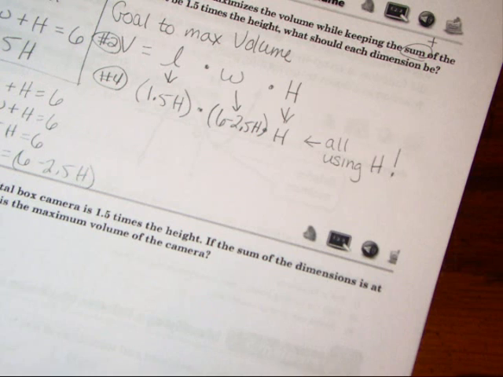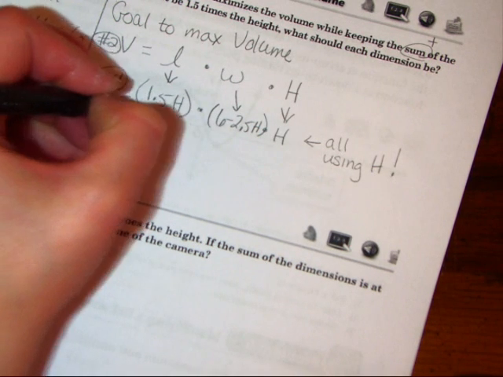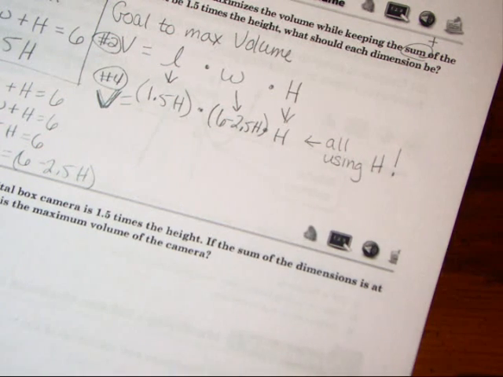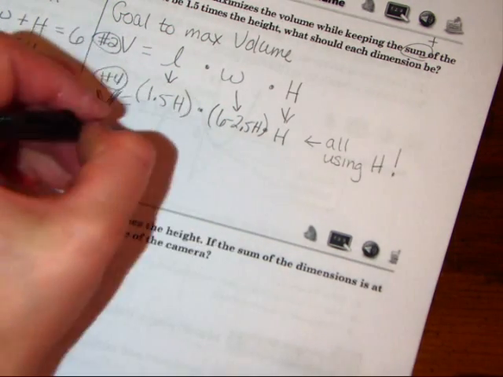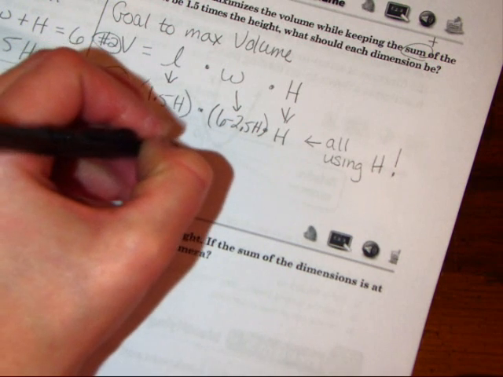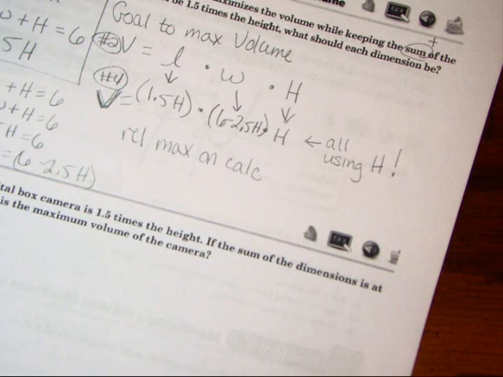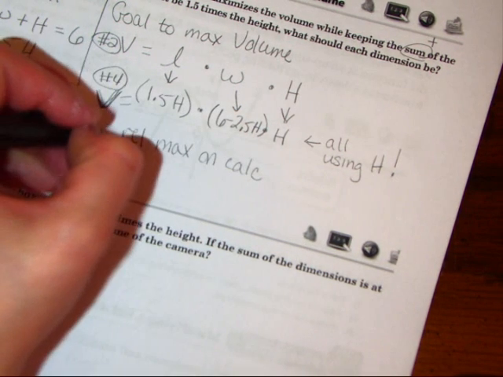That was the goal. We can put this into our calculator. So we have volume equals, big volume equals. Let's get our calculators and see if we can find the relative maximum on calc, because remember, that was the goal. That would be step number 5.